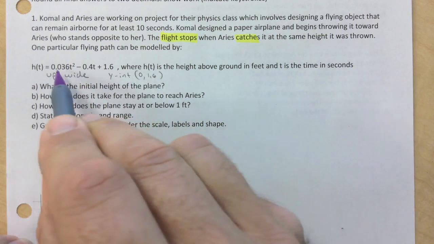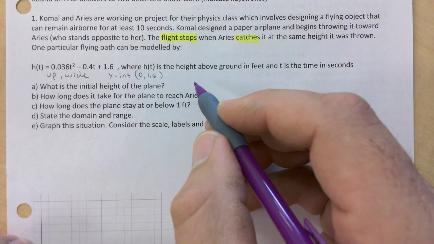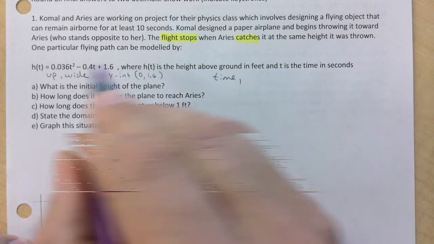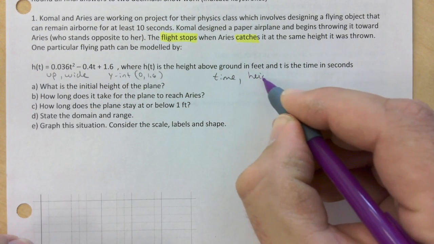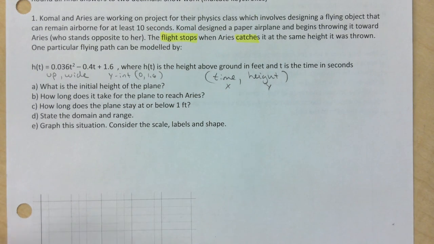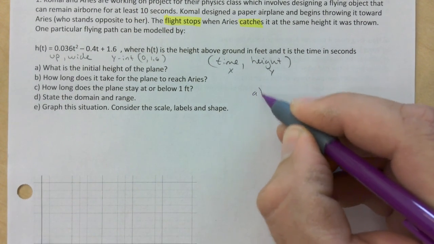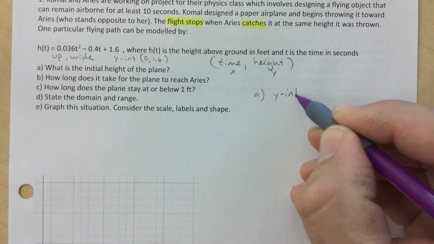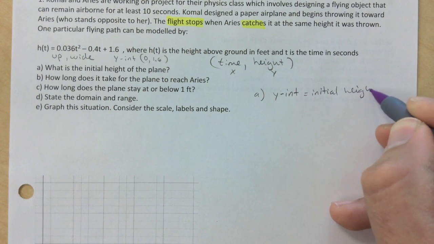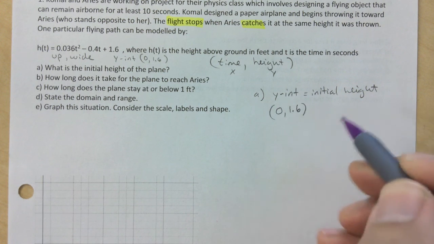Right off the bat, you can tell that from just looking at that. Time is in seconds, so time is the x, and whatever's to the left is your height. That's your x and your y. What is the initial height of the plane? We can answer that. The y-intercept is the initial height. So (0, 1.6) is the y-intercept.